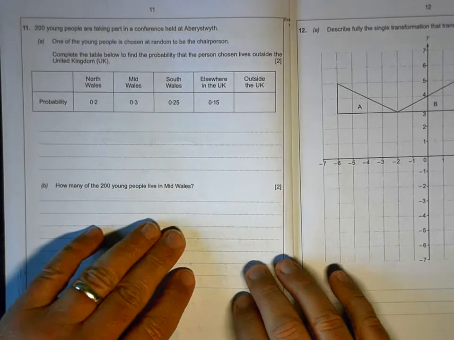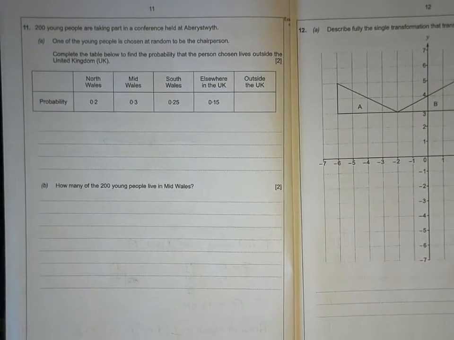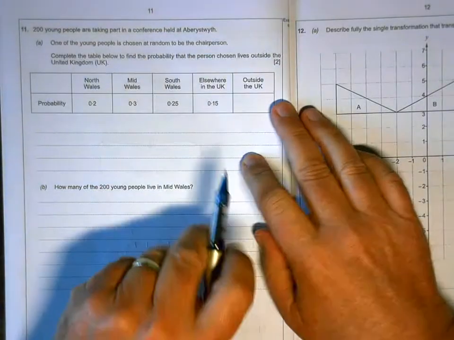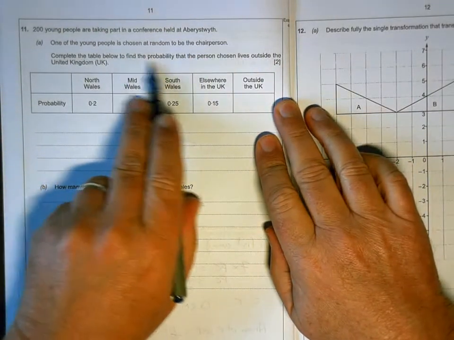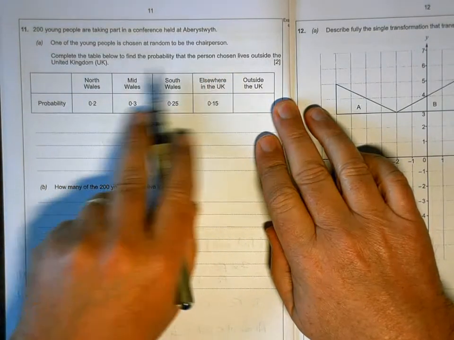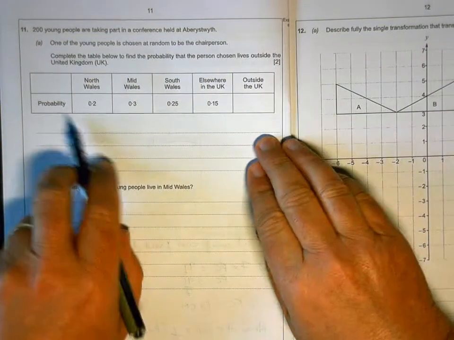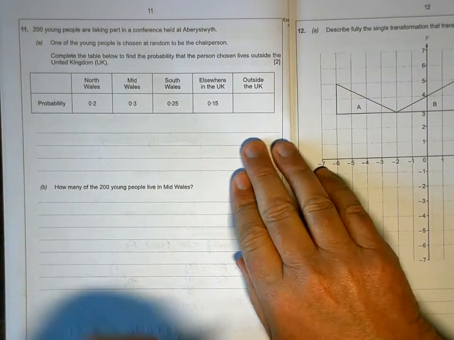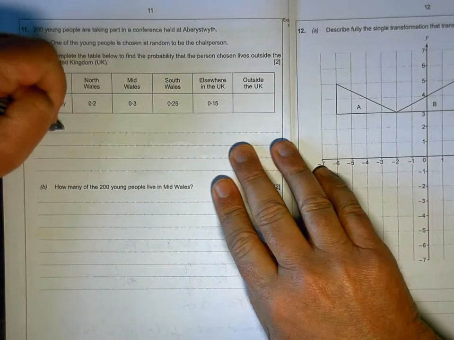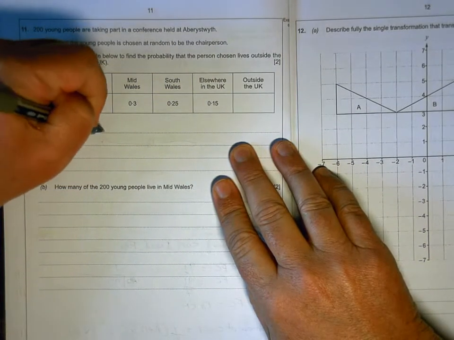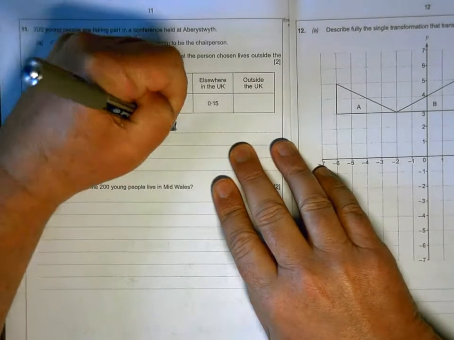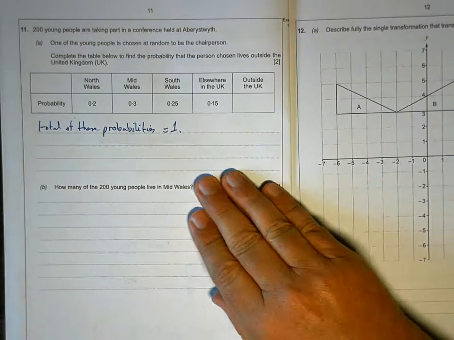Question 11. 200 young people are taking part in a conference held at Aberystwyth. One of the young people is chosen at random to be the chairperson. Complete the table below to find the probability that the person chosen lives outside the United Kingdom. So you need to know that the sum of probabilities must equal 1. Okay, so that's the fact you need to recall.